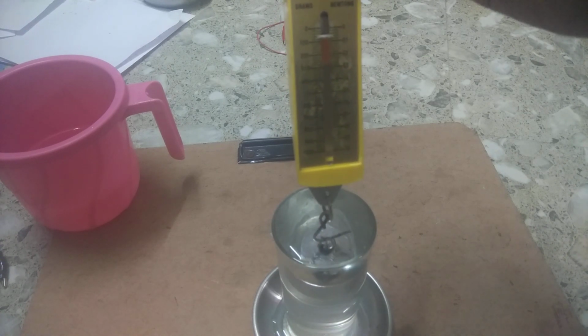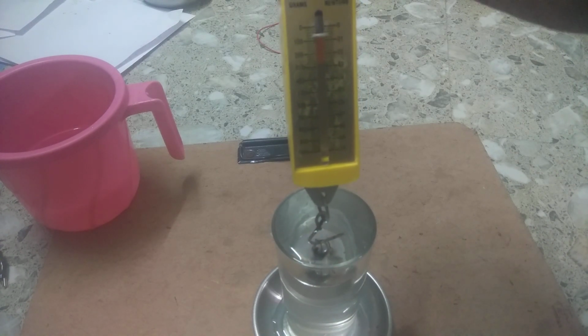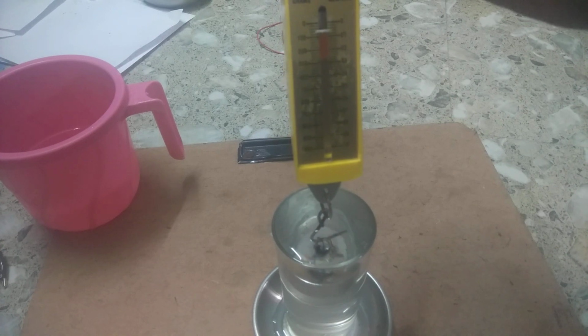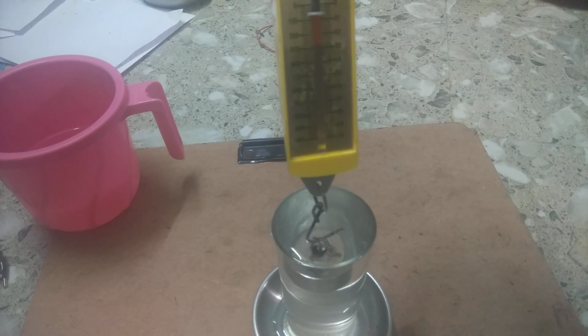Here you see the reading of the object is 0.8 Newton. Here you see. Let us see.